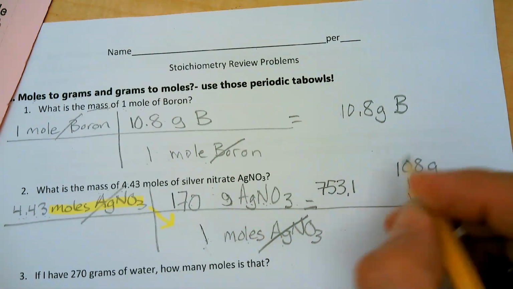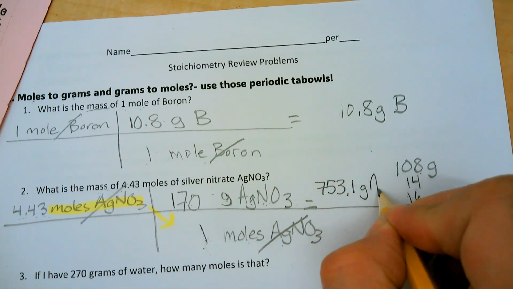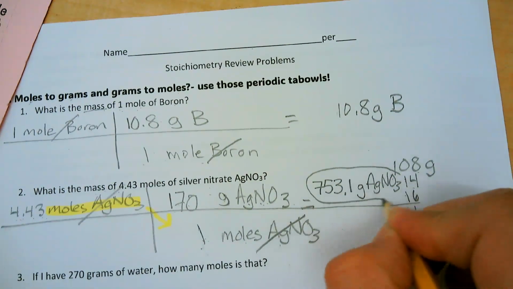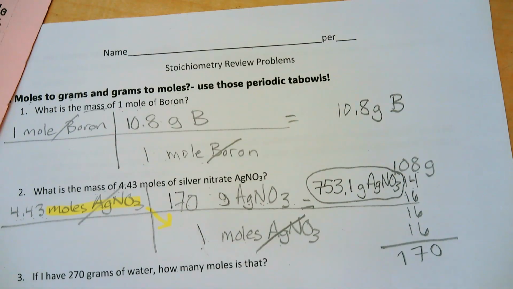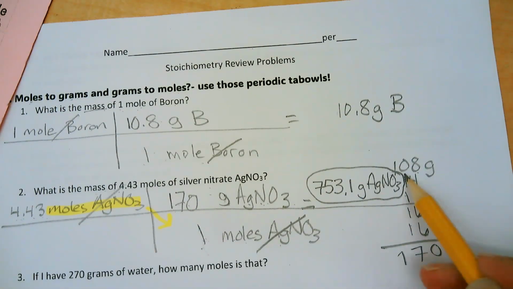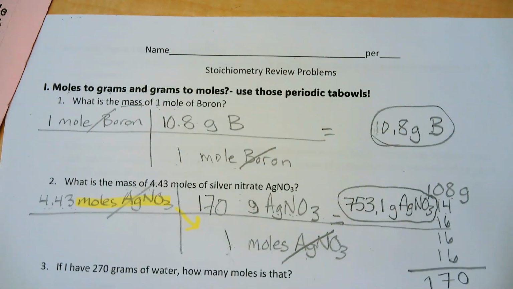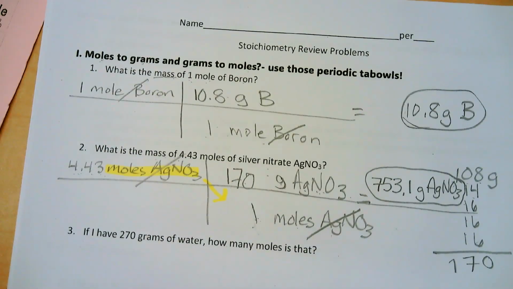Grams of silver nitrate. And that's my answer. And when you have an answer like that, just circle it. It makes it very clear. Yay, circle the answers. Make Jensen's happy.